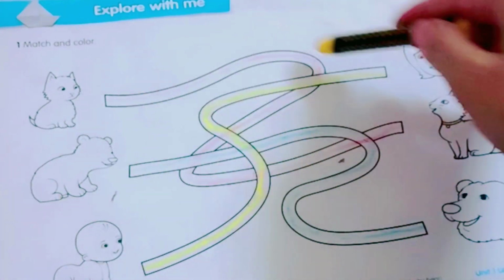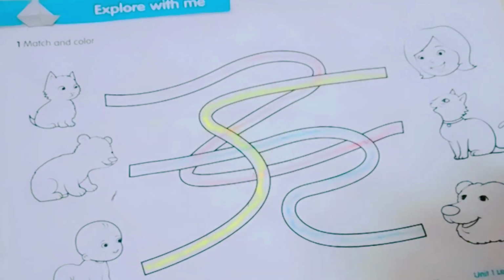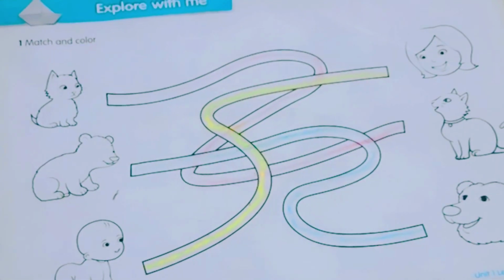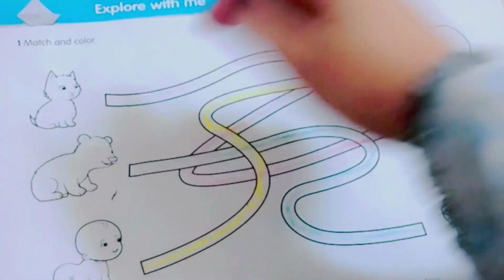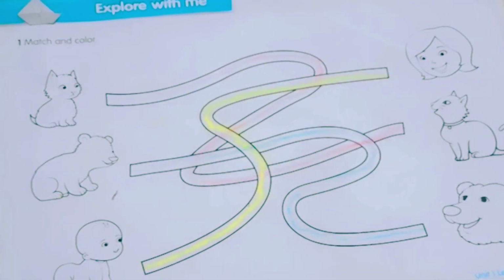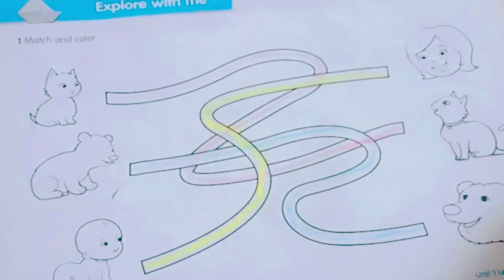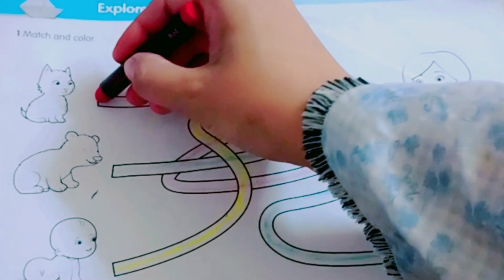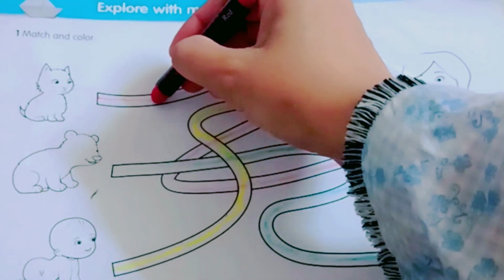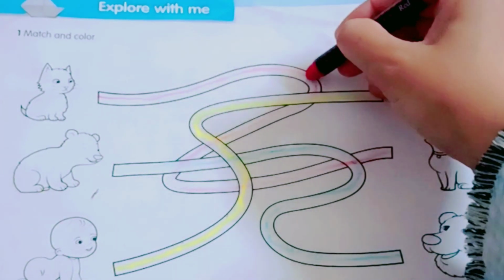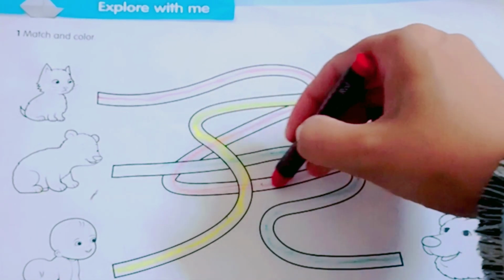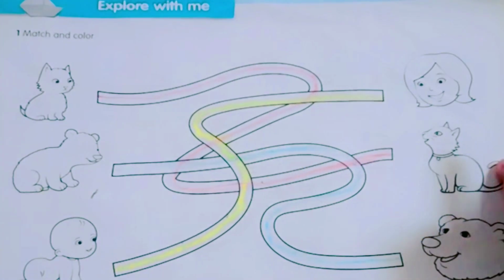So here are the paths given. Okay, we are going to start from this kitten. It's a kitten, not a cat, and this kitten wants to go see its mama. Just put your crayon, any color, your favorite color, start from this point and start tracing like this, and go this way to see mama cat.